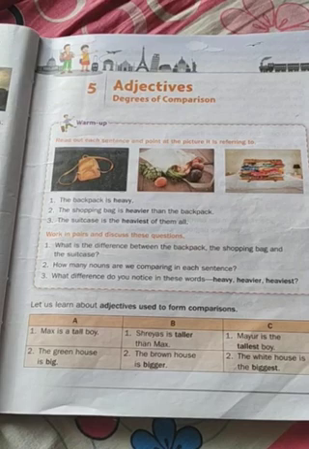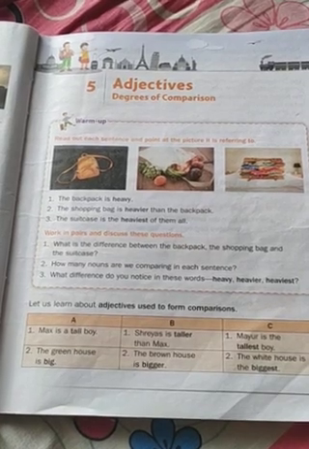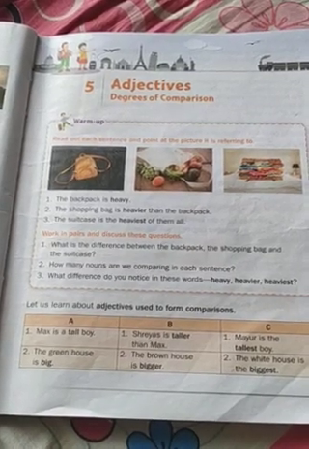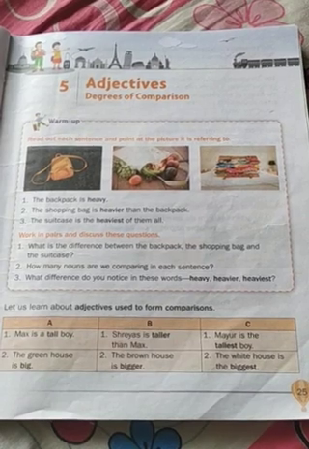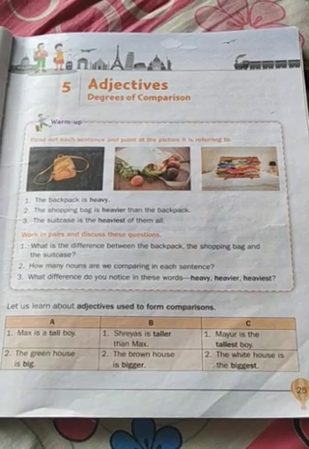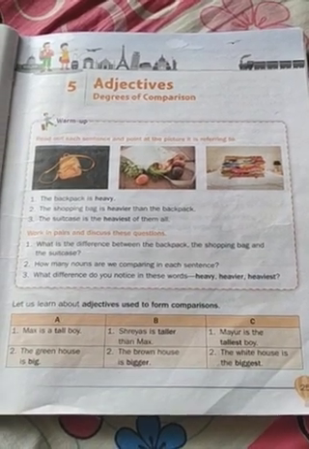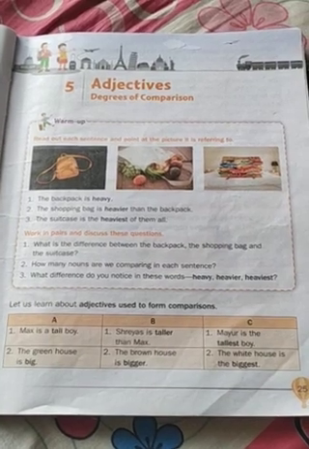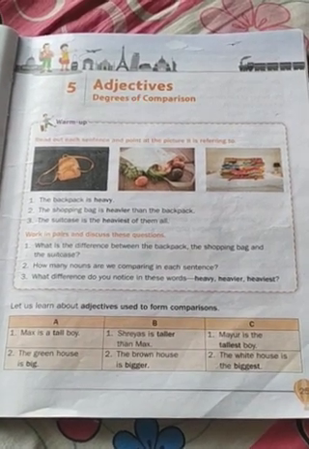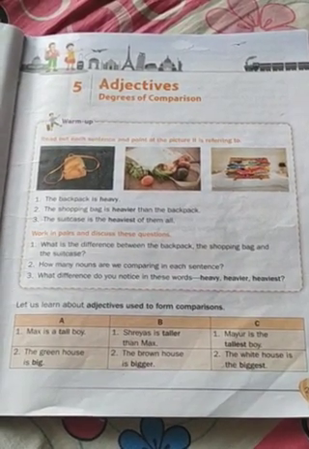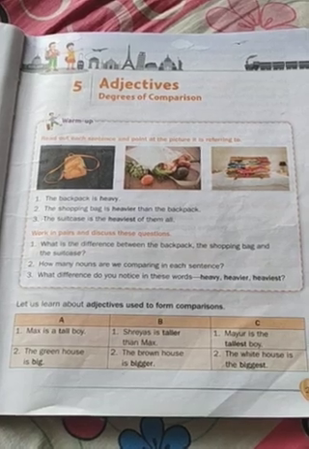Second one, the green house is big. The brown house is bigger. And the white house is the biggest. It means big, bigger, biggest. Here also, the houses are compared with each other.